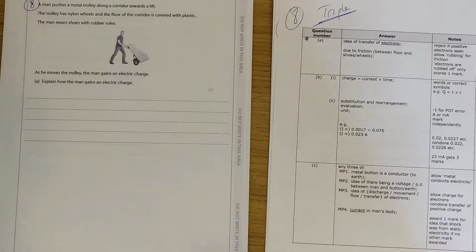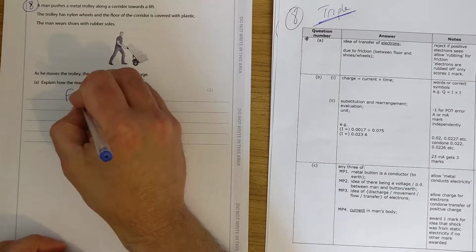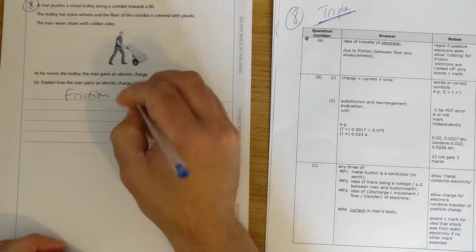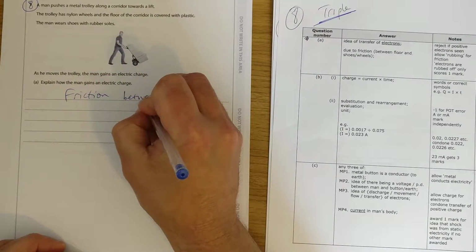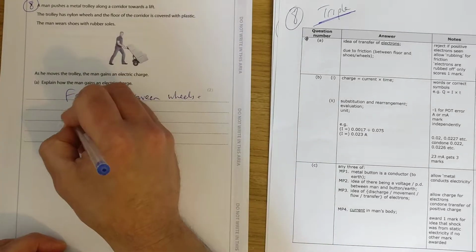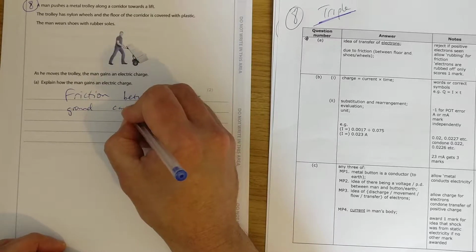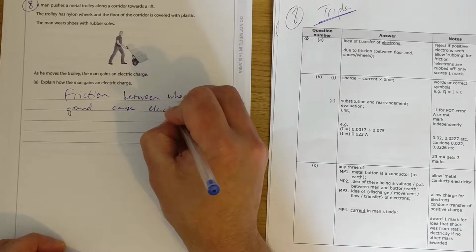So, the man pushes a metal trolley along a corridor towards the left. Explain how the man gets electric charge. Friction between the wheels and the ground cause electrons to rub off.